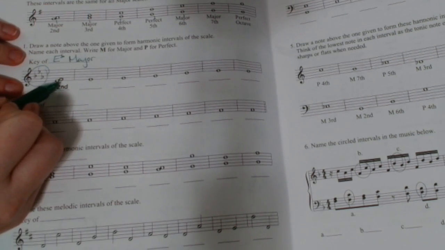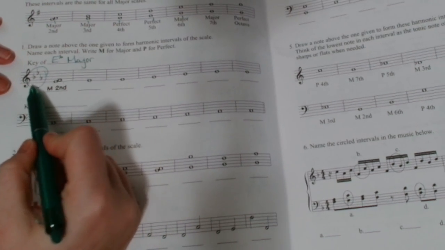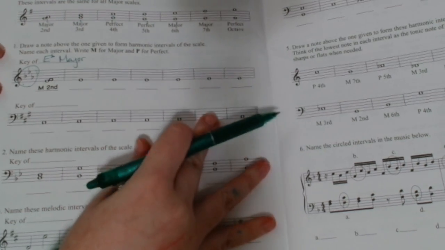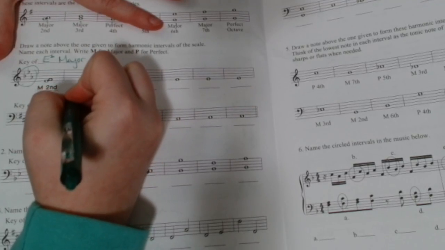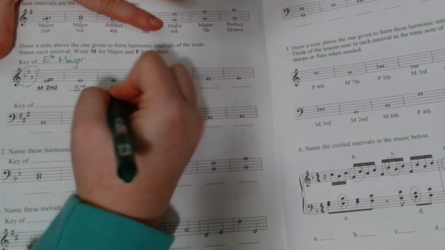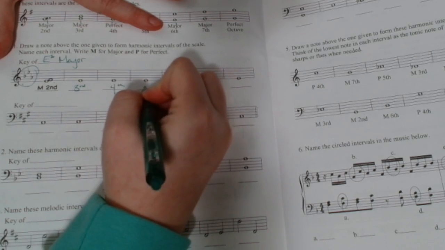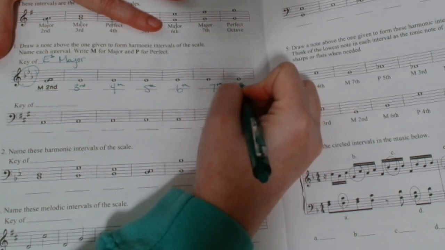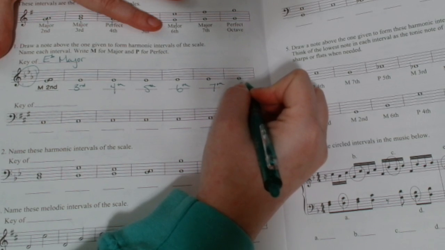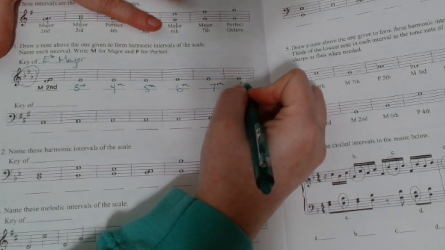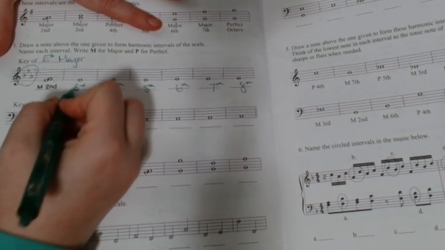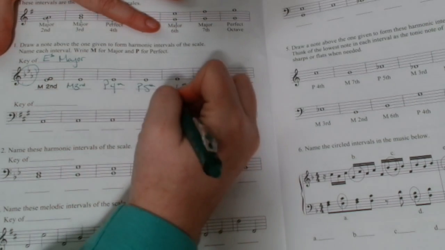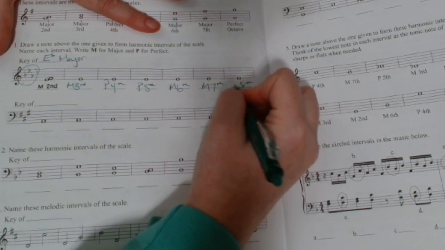The first one they wrote major second. And if you didn't even know that this was E flat major, all of these start on E flat. So now we need to do a third, fourth, fifth, sixth, seventh, and an octave, or an eighth. Thirds, that's major. Fourth, that's perfect. Fifth, that's perfect. Sixth, that's major. Seventh, that's major, and a perfect octave.